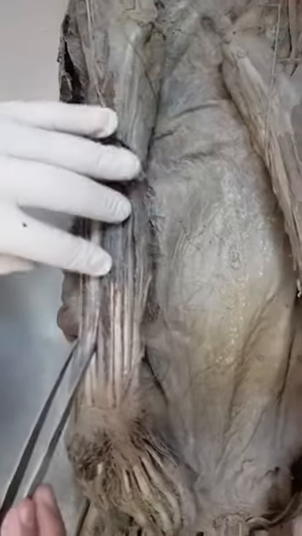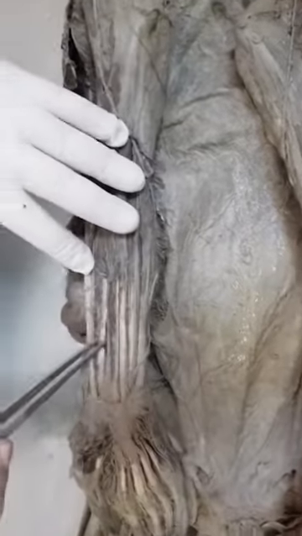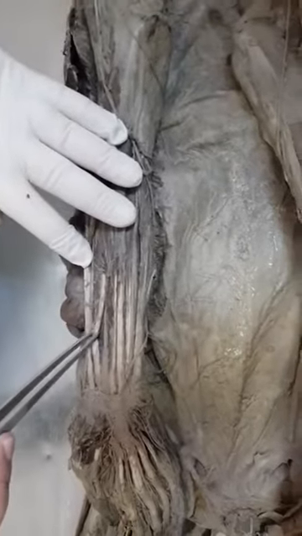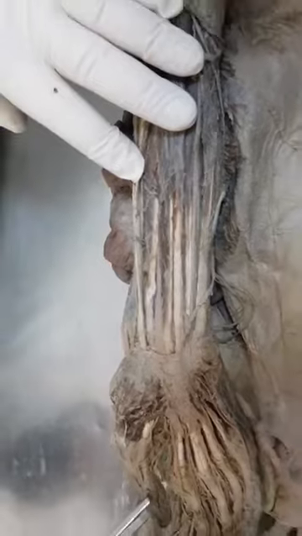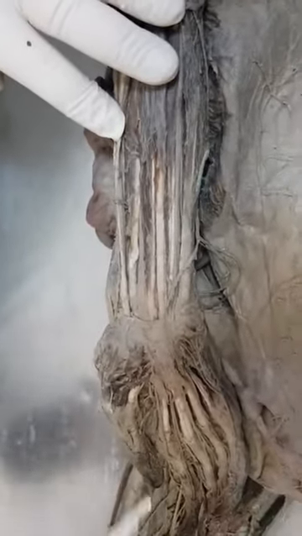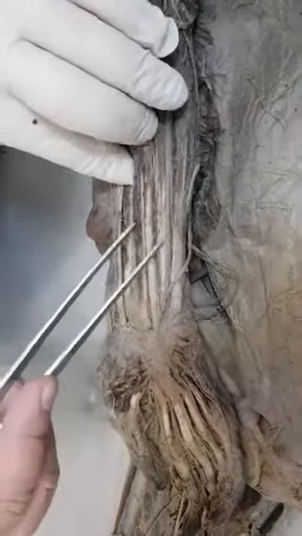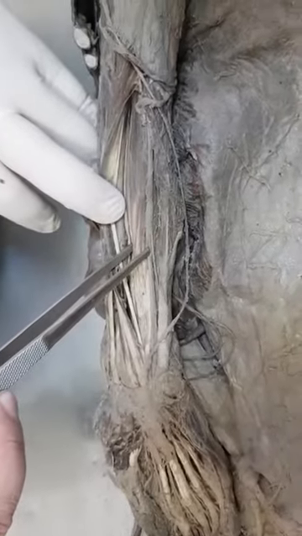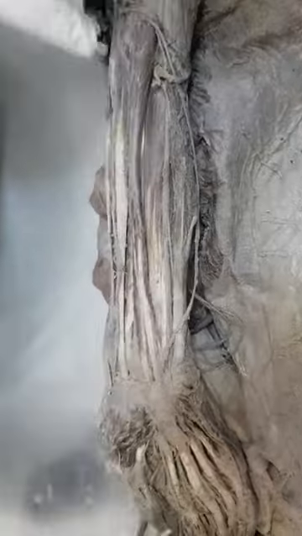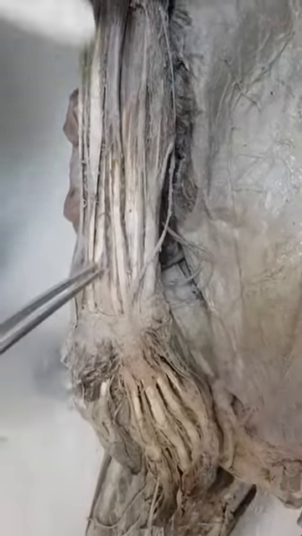Deep muscles in the anterior group. Here it is flexor pollicis longus, musculus flexor pollicis longus, attached to the thumb. Yes, participates in flexion of the thumb. Next, musculus flexor digitorum profundus, deep flexor. It's attached to the distal phalanx.